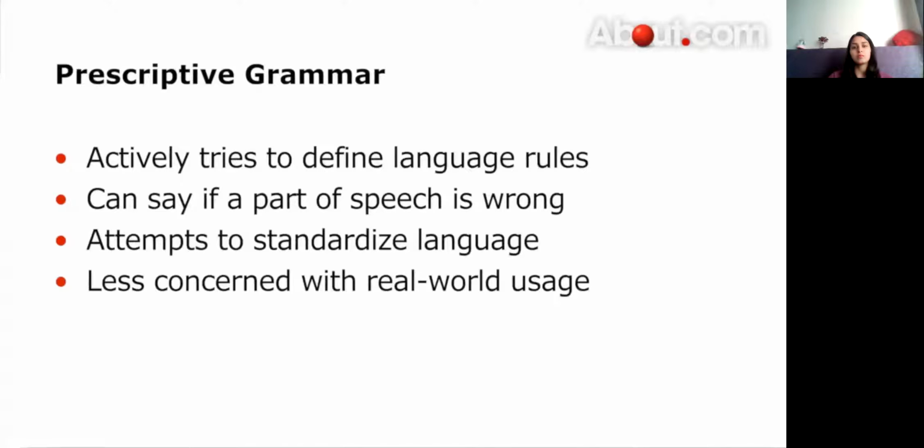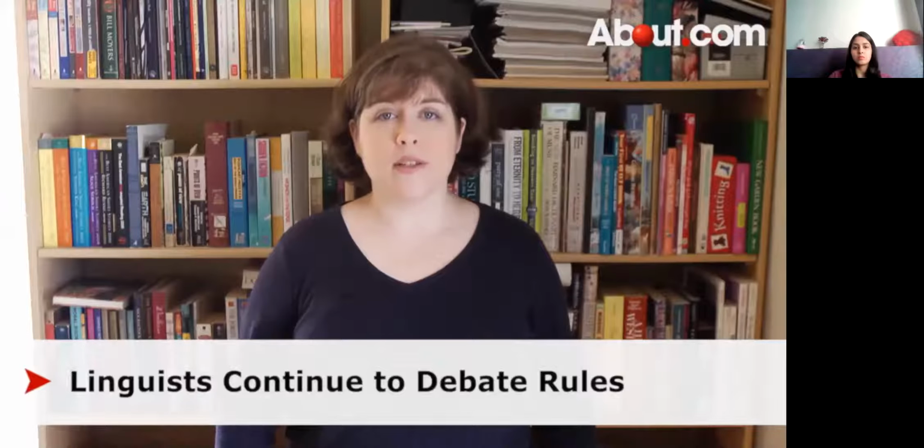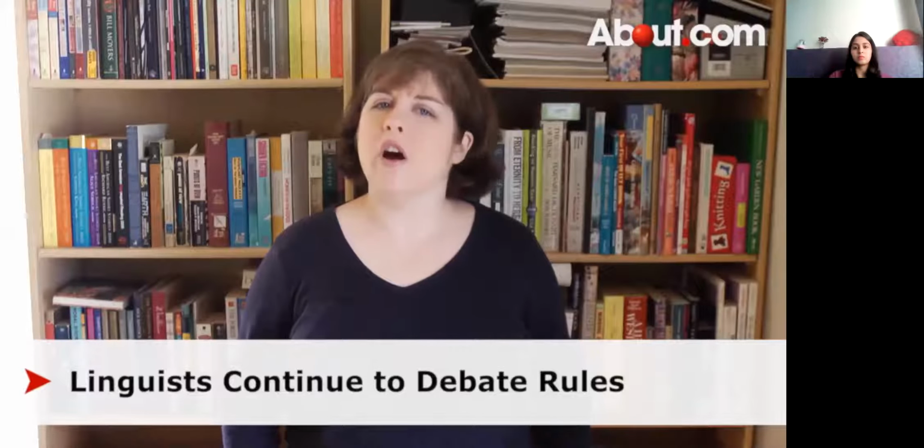Prescriptive grammar, on the other hand, is less about observation and seeks to refine a language and set down specific rules for its use. If you've ever been corrected for using the word ain't, that's prescriptive grammar at work, even though it's a widely used contraction. For linguists, people who study language, there's an ongoing debate over whether their role should be prescriptive or descriptive.